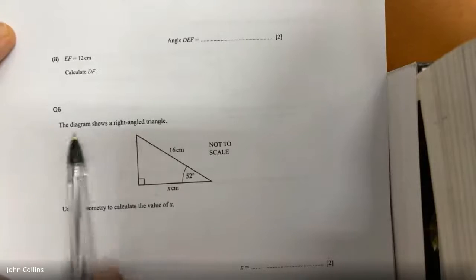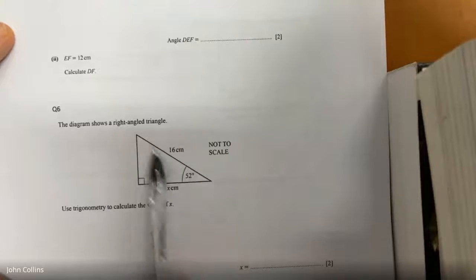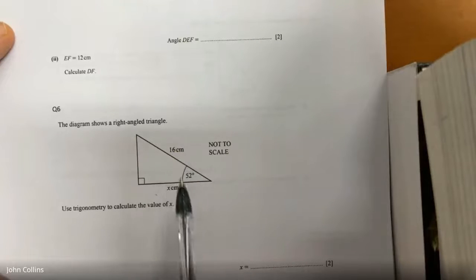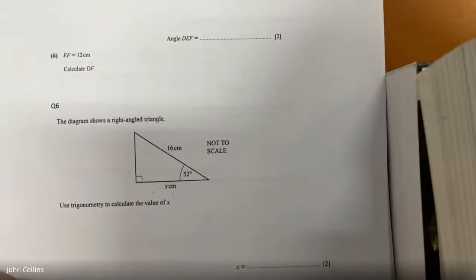Question 6 then. The diagram shows a right angle triangle. So this is sine, cos, or tan as well. Label the sides, remember. So this is the hypotenuse. This is the adjacent because it's alongside. And then follow the system that was done earlier on in class.